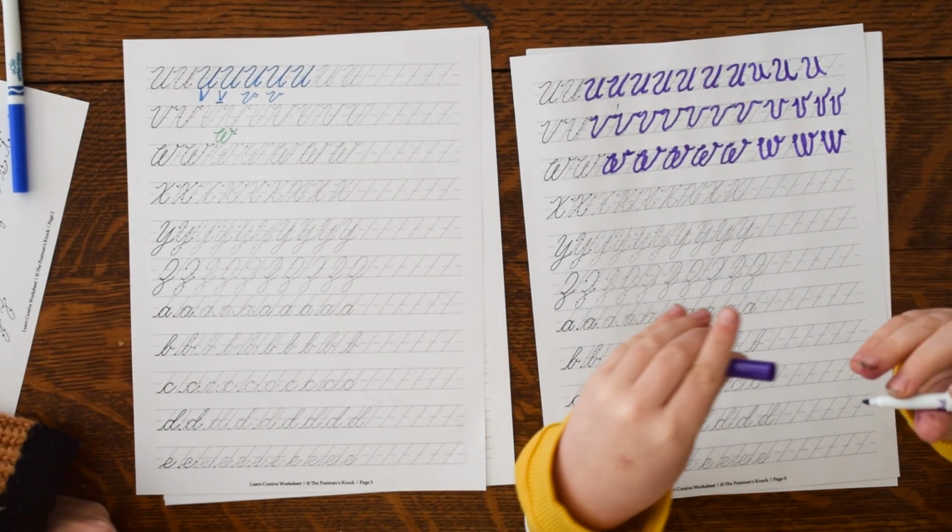So now we have X. Does that look like an X to you? Yeah. I have it in my name, and I've known it for a long time. As I told you, I know all the letters in my name, except for the tall ones. Except for the B. The B is tough.